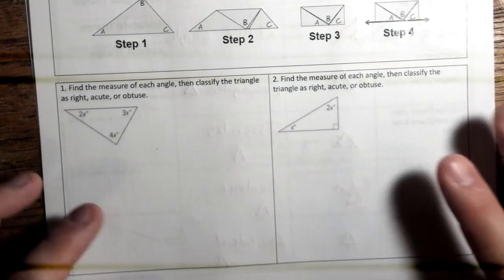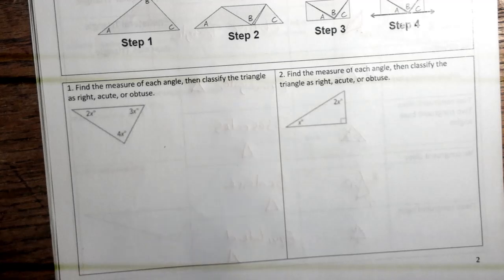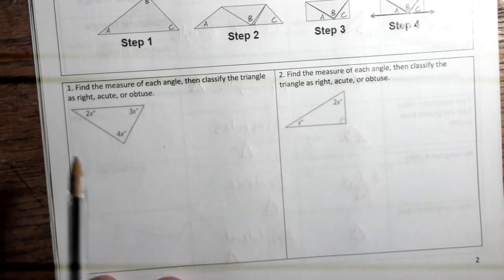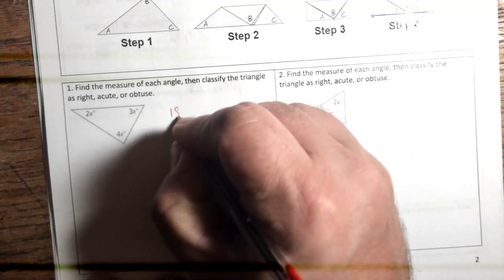So, a triangle has 3 interior angles inside. They all 3 equal 180. Number 1 says, find the measure of each angle, then classify the triangle as right, acute, or obtuse. So here's our triangle. We know all 3 of these angles equal 180.